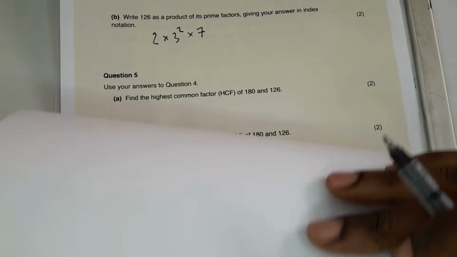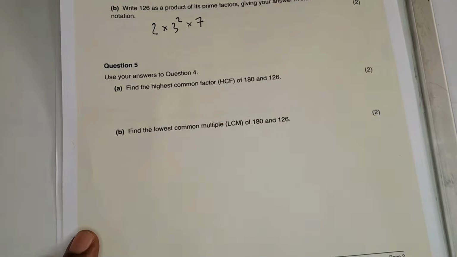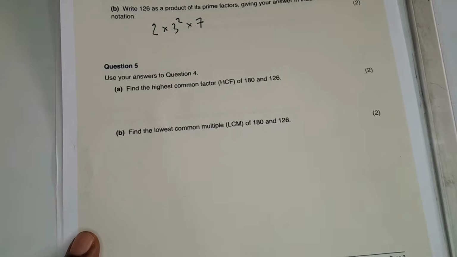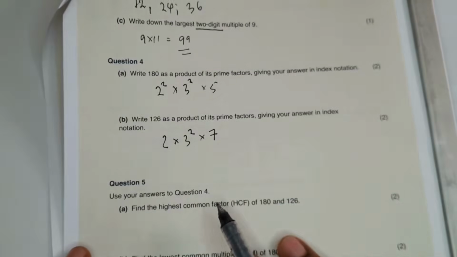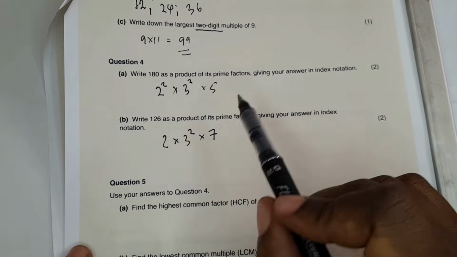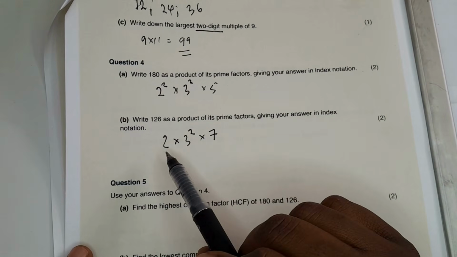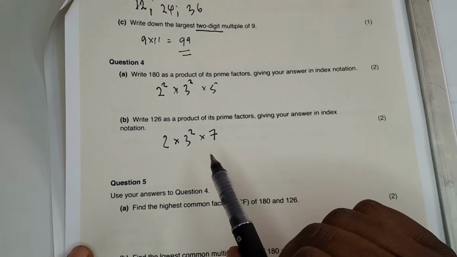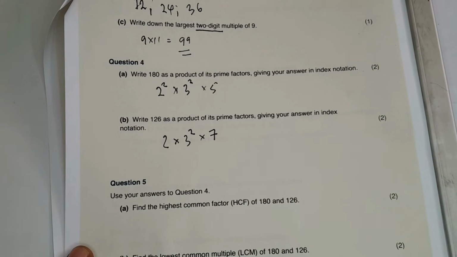So we're looking at 180 and 126. And the good thing is we had earlier written 180, if you observe above, as a product of its prime factors. We also had written 126 as a product of its prime factors in index notation.